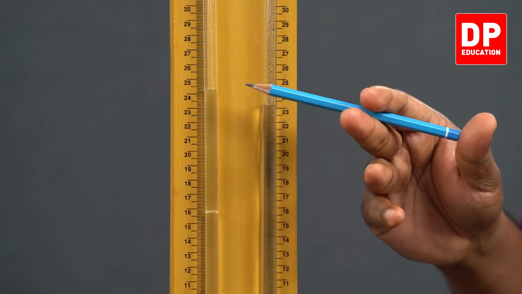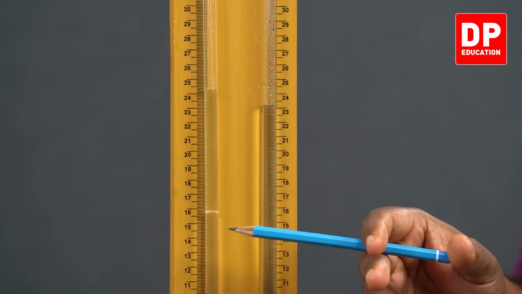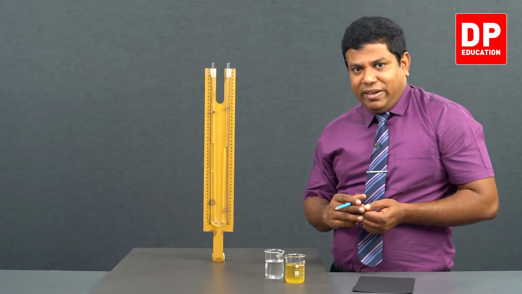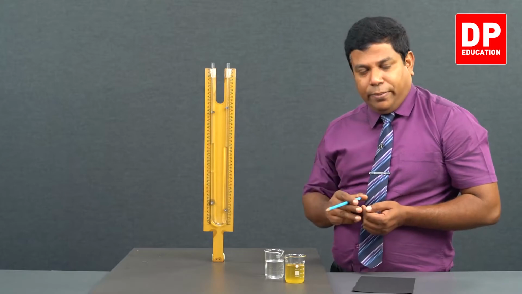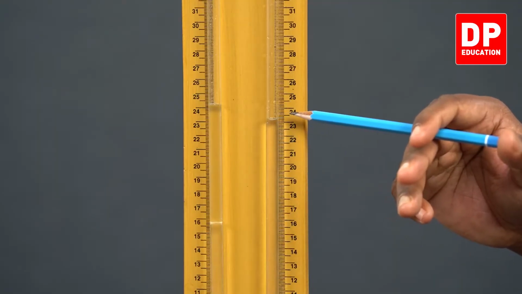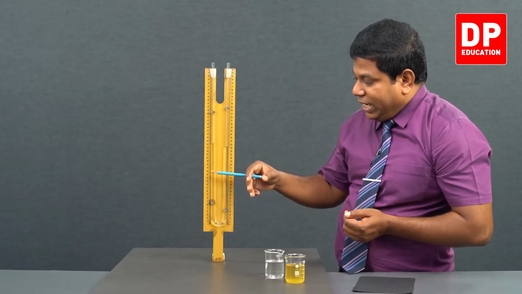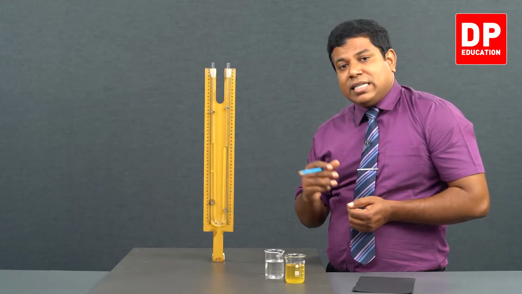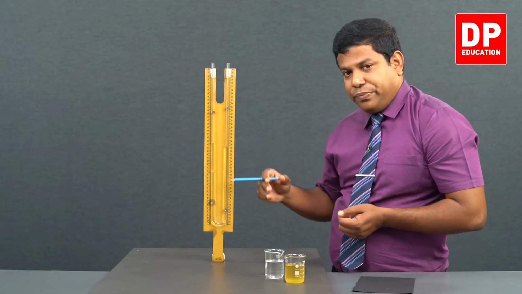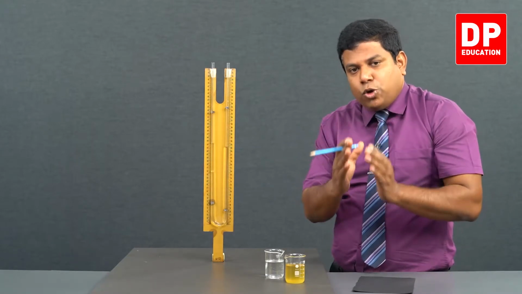Right. So the reading here we have is 24.3 centimeter. 15.8, 24.3, we have 8.5 centimeter as the height of oil column. On the other side, the water level meniscus reading is 23.2 centimeter. So from 15.8 up to 23.2, we have 7.4 centimeters height of water. So that is the height of water, HW. Right. So we have got one pair of HO and HW.